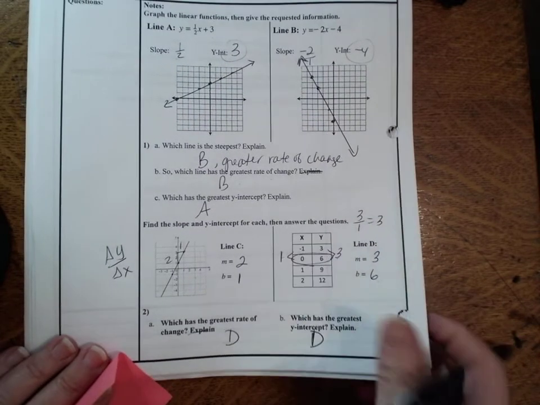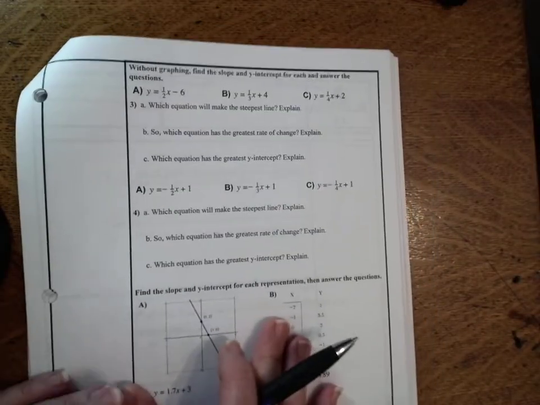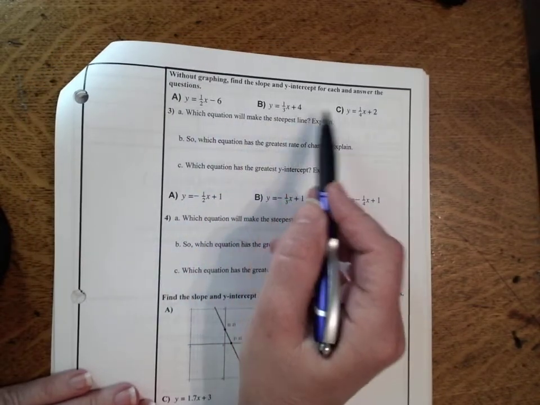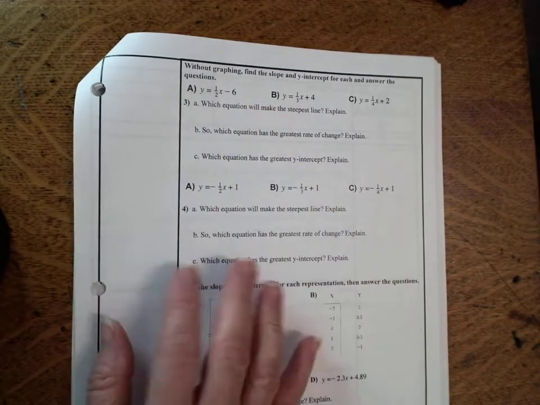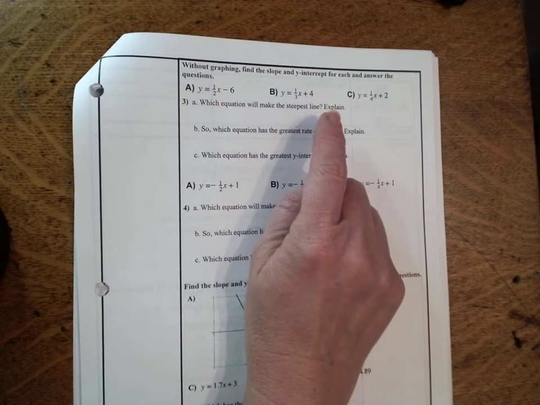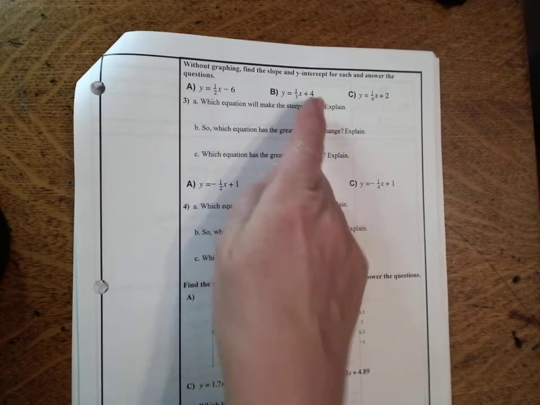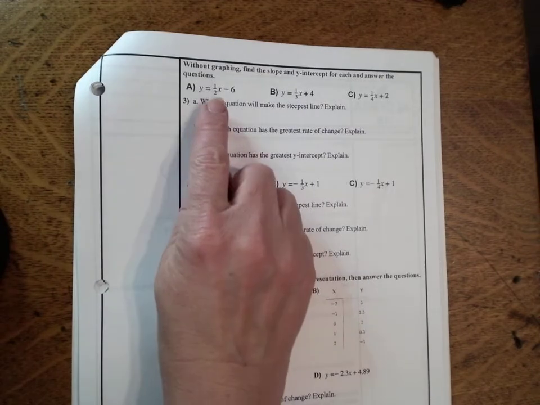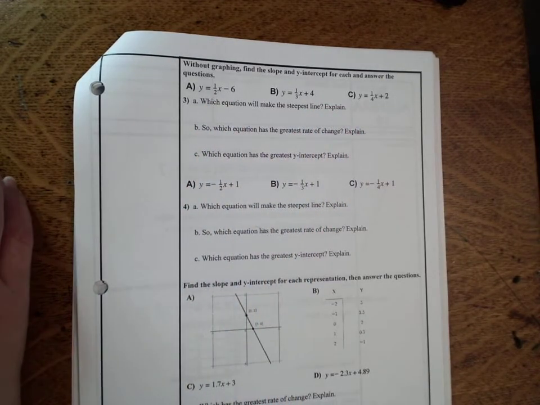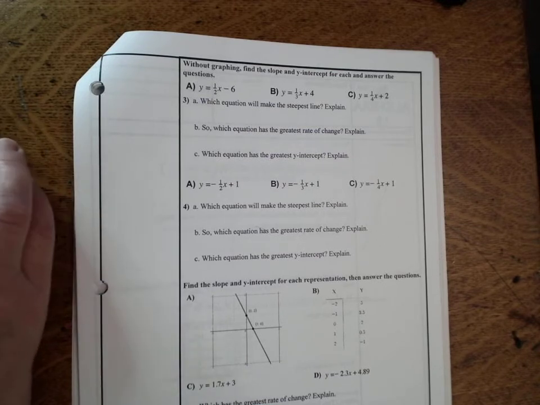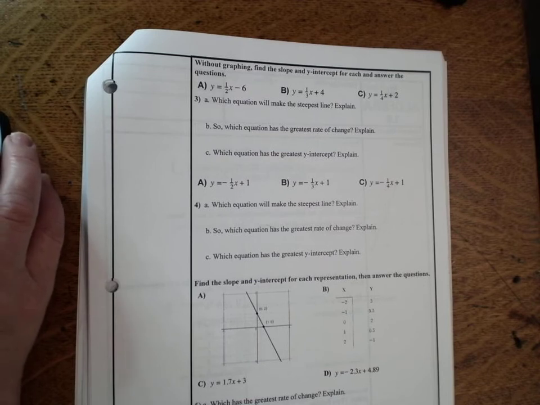All right, so let's look at when we have just equations. Put it in a private message. Don't do it to everybody. Without graphing, find the slope and the y-intercept of each and answer the questions. Which one do you think has a steeper line? We have 1/2 x minus 6, 1/3 x plus 4, and 1/4 x plus 2. Try to do a private message. All right, Andrew's answering, Lily's answering, Colby.